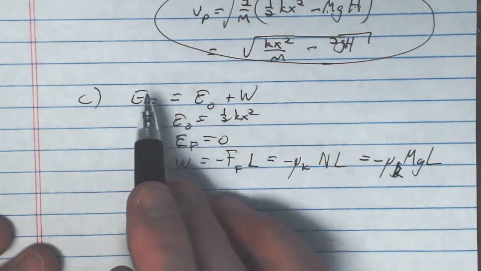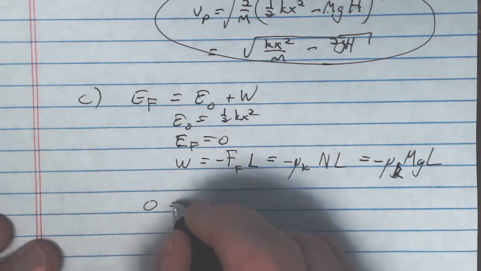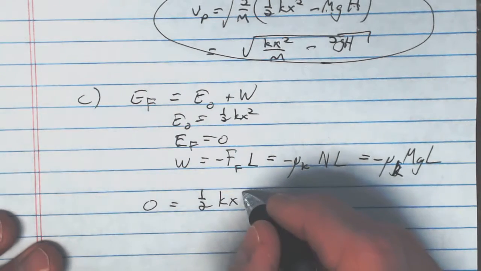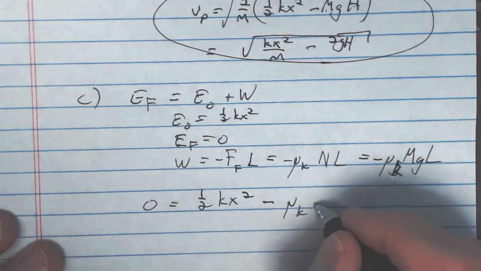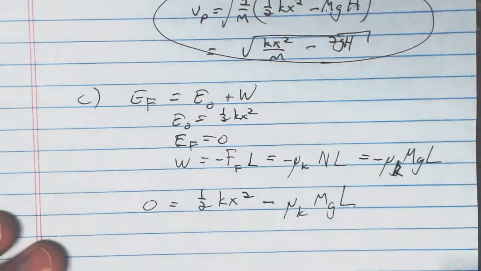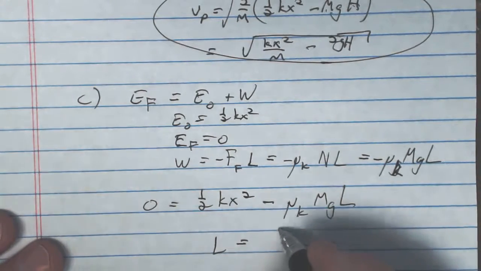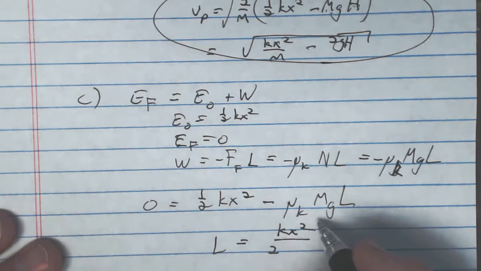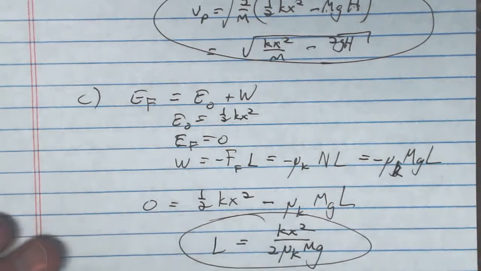I'll put it all together. E final equals E naught plus the work done. So what I've got is 0, because that's E final, equals the initial 1/2 kx squared plus the work done, which is minus mu k mgL. Just solve for L. That's what you're asked for. In this case, L is going to be equal to 1/2 kx squared divided by mu k mg. Done. And that's it.